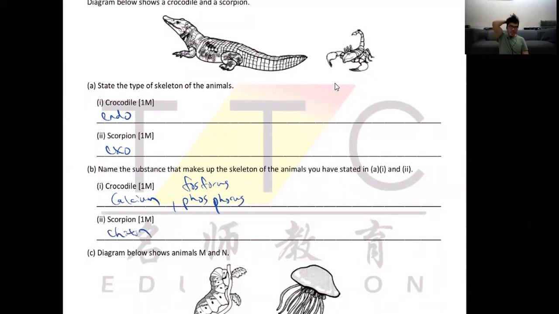Okay, chitin. Can you actually eat this chitin? Yes, you can. That's why when you eat prawn, you can actually eat it together with the shell. But it will be a very unpleasant eating experience. So, I mean, if you're just too lazy, you can.